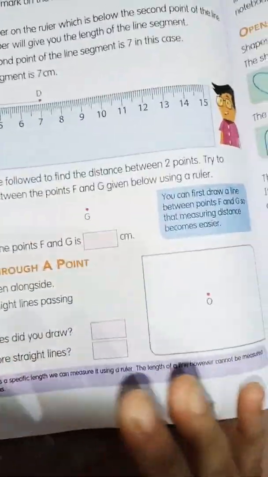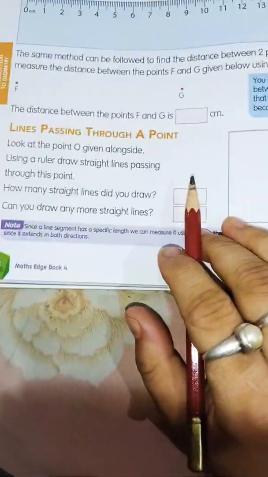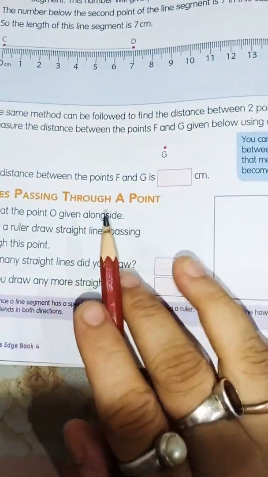After that, there was also a topic called open and closed shapes. Before going to this topic, one more thing I'll talk about here. About the measuring and drawing, I'll come later.